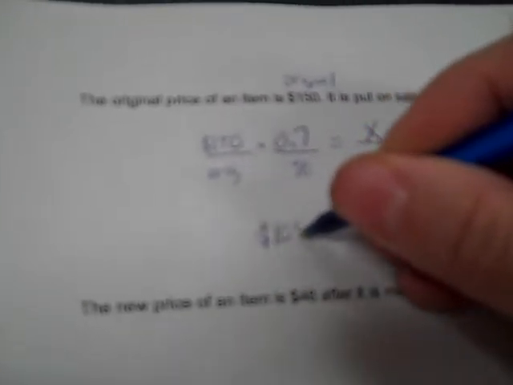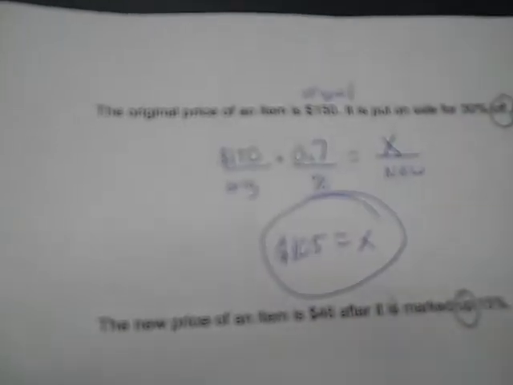So I take 100%, 30% off, so minus 30. And that's 70, but that needs to be divided by 100. And that's 0.7. So I just multiply these two factors to solve for the new price. So 150 times 0.7, and that's 105. So $105 equals X. That's your new price.